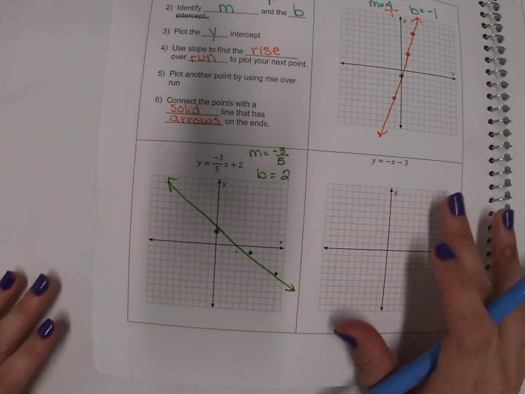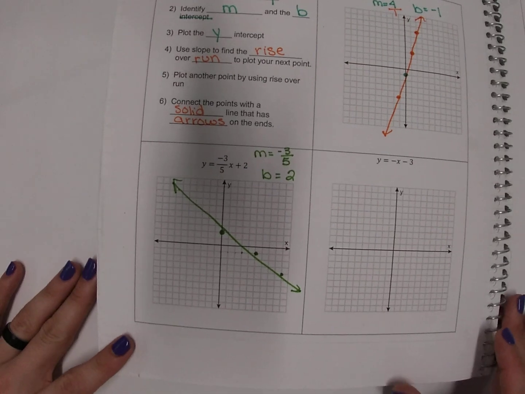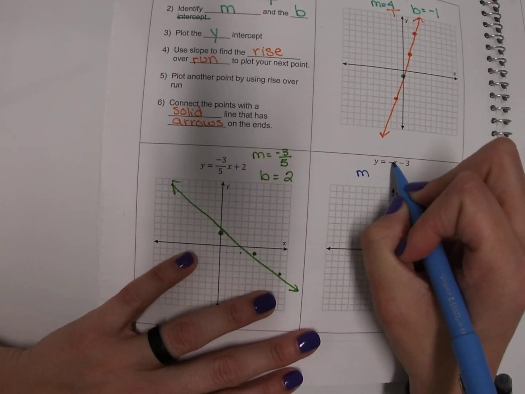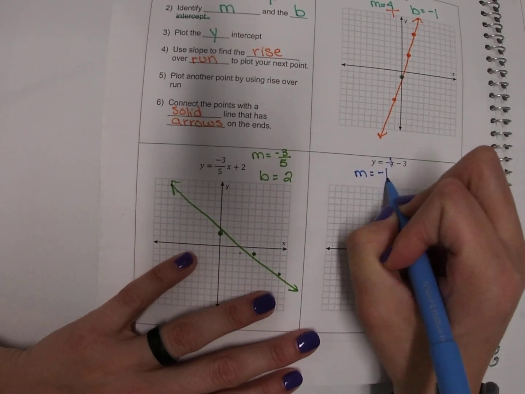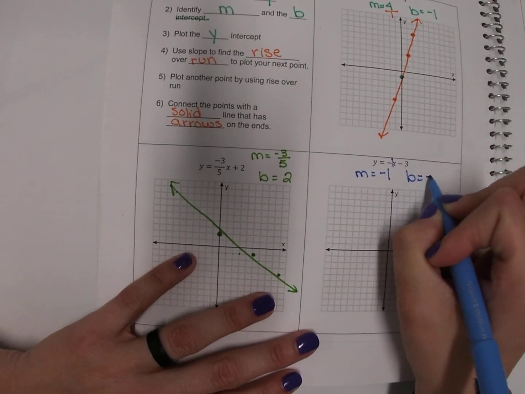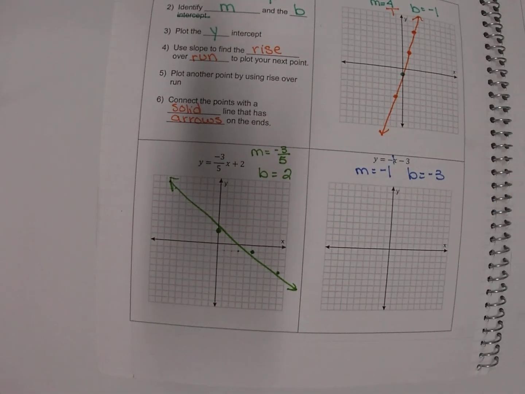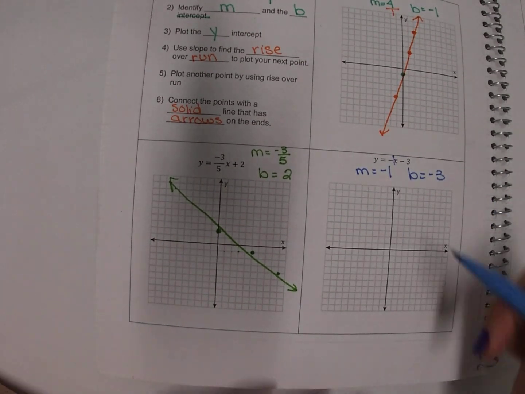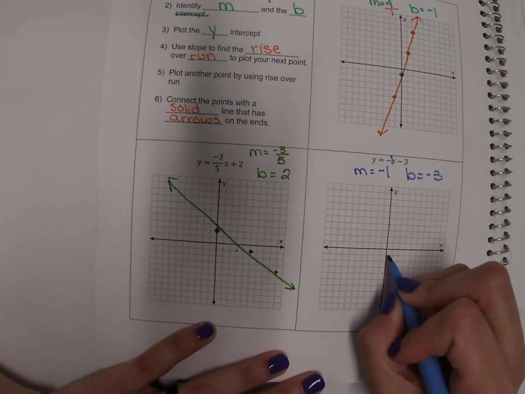If we look at our next one, y equals -x minus 3. So our m is always what's sitting in front of x. On this one, what do we see in front of x when there's not a number there? It's really a 1, so a -1. And our b is -3 because that subtraction is telling us that it's negative. So we're going to start on our y-axis at -3.